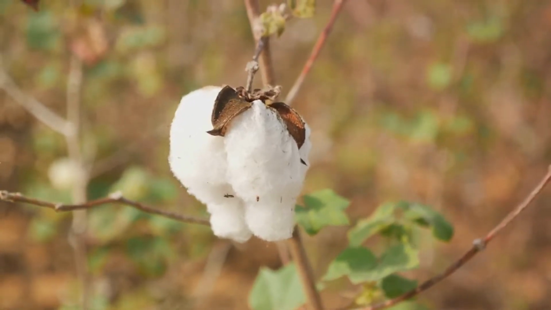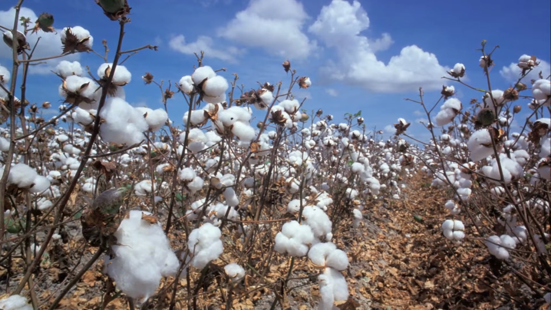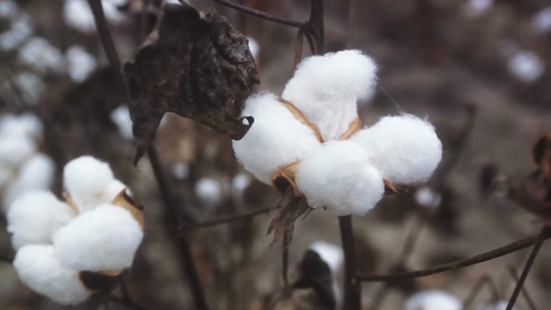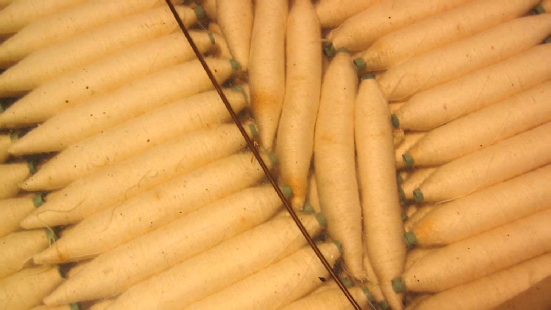It's fascinating to think about the journey that the cotton has taken so far. From a soft, fluffy plant in the field, it's been harvested, ginned, and spun into yarn. Each step of the process designed to transform it into a material that we can use. But the cotton's journey isn't over yet.